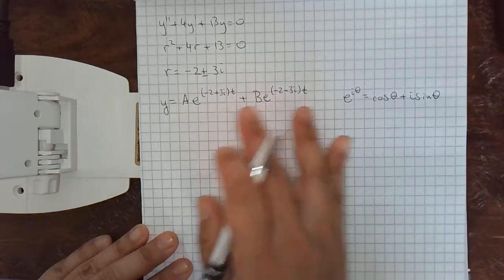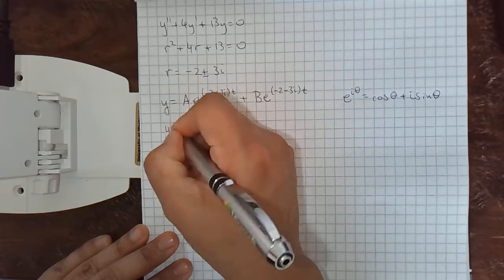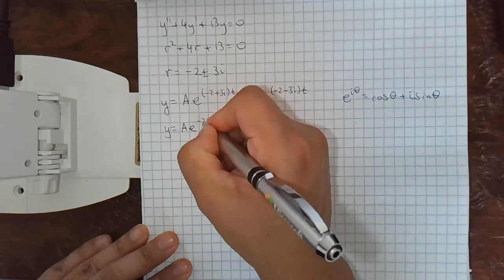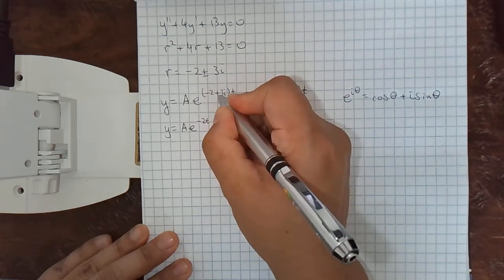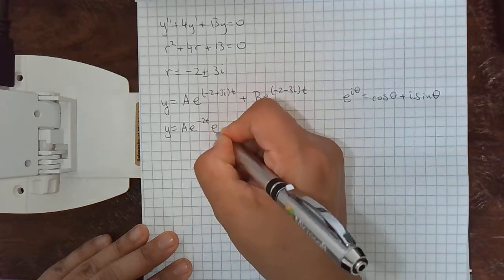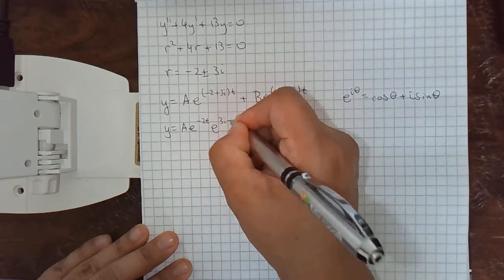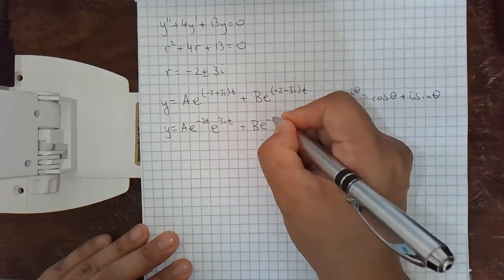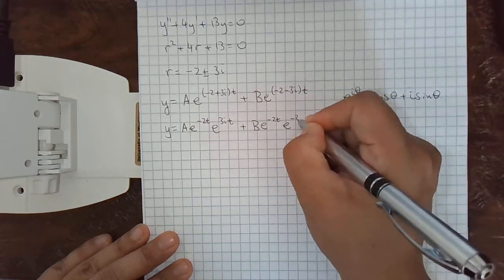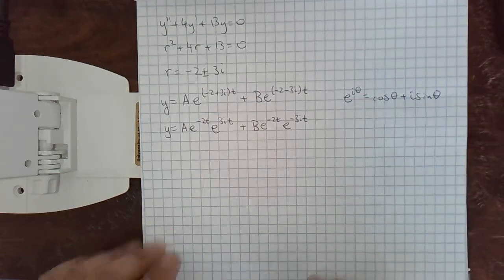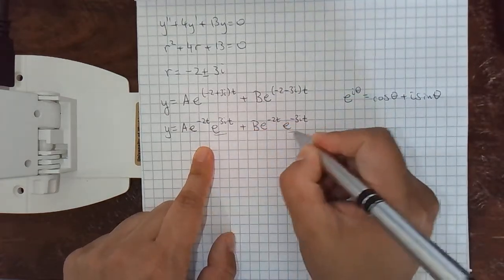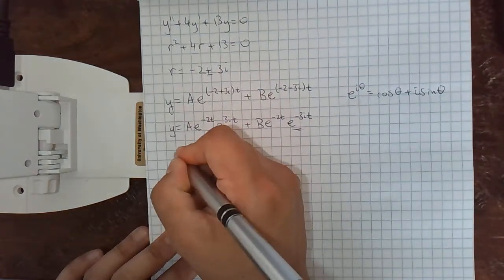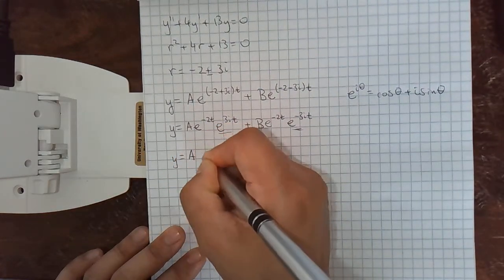Okay, so let's break this up into parts that cause problems and parts that don't. So this is a, e to the negative 2t. That's fine. And then in the exponent, it would be plus 3it. So that's the same as multiplying by another e to the 3it. It's just using exponent rules. And this is plus b, e to the negative 2t, e to the negative 3it. And now, these ugly parts with the i's, we can use Euler's identity to change into something that will eventually be better.